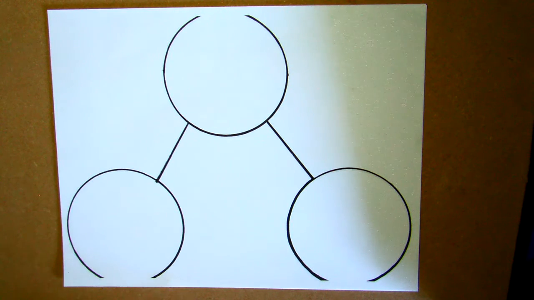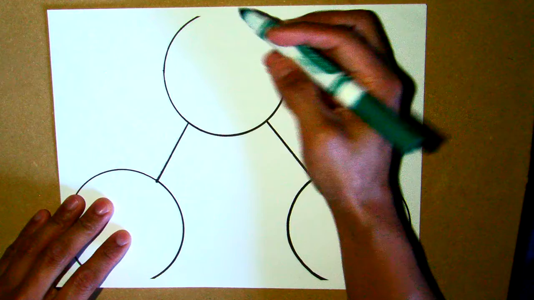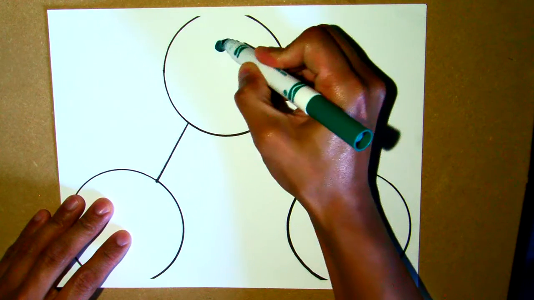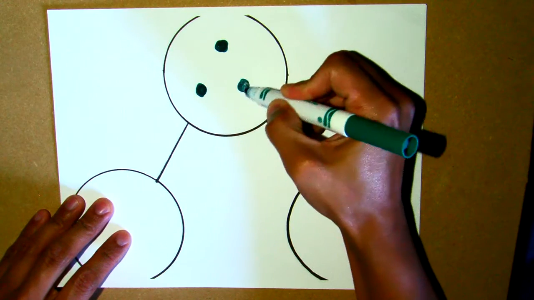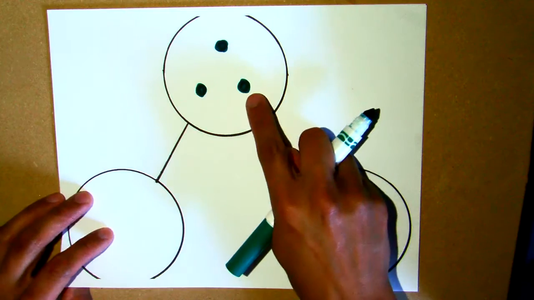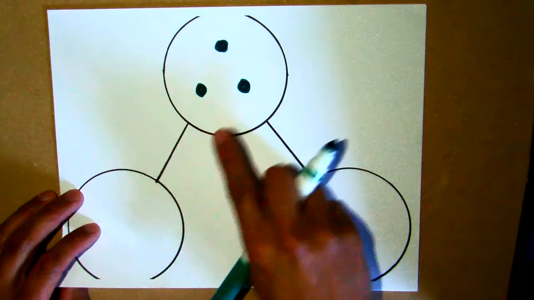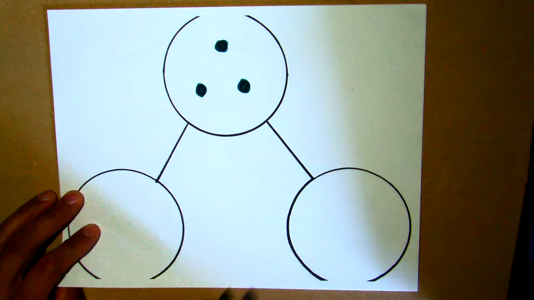So if I was choosing to represent the number 3, I might use 3 dots, just like that. Now, it doesn't really matter how you choose to break them up, but of course that you break them up accurately.